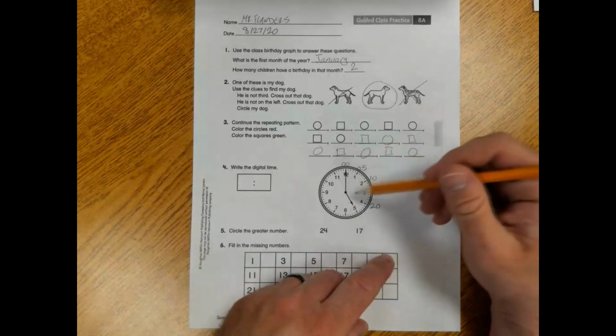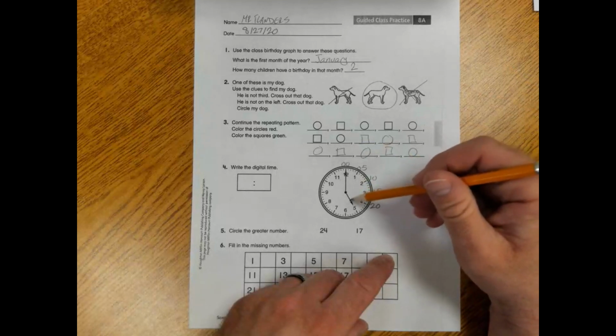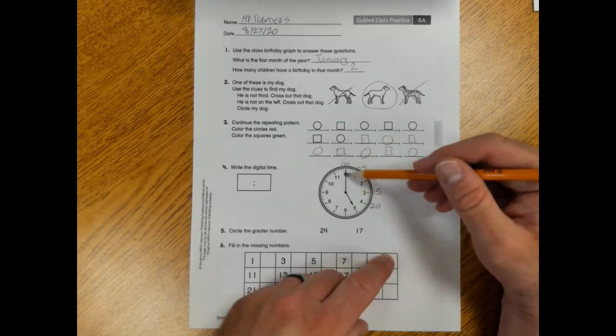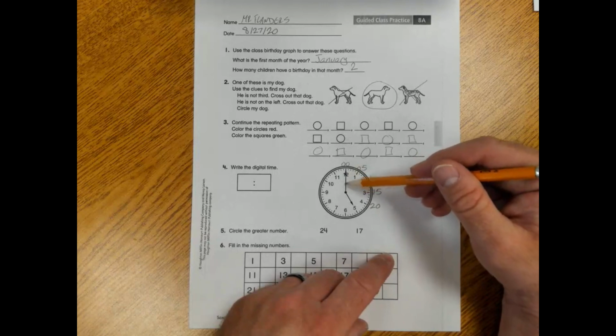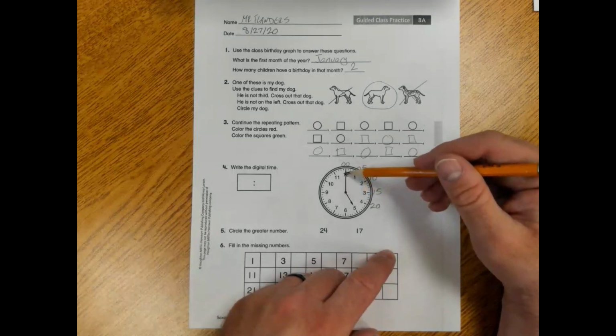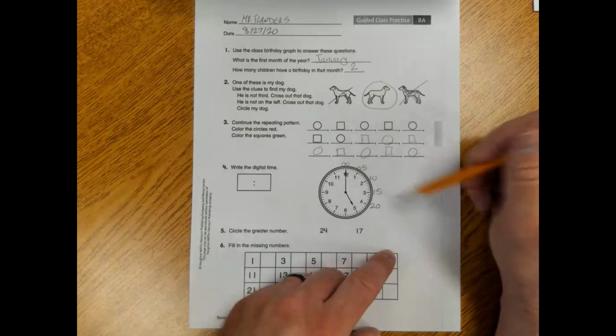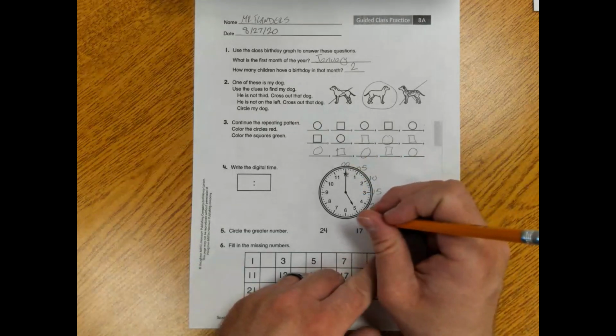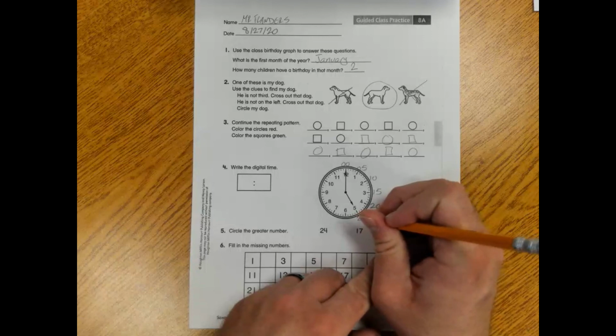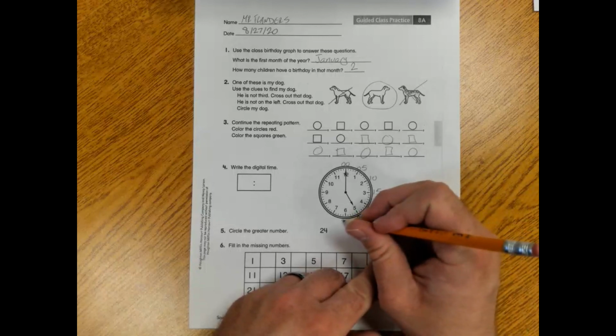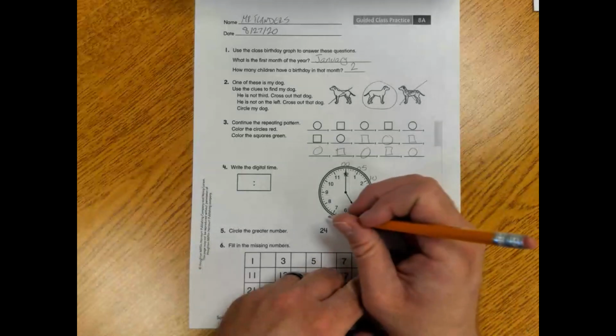Okay? Now it's not the hour hand. It's not that one. It is the minute hand. And the minute hand is this long hand. So if you'll notice, it's pointing past the 12. So we are making our extra numbers on the outside of the clock for the minute hand to point at. Okay, so please do that.